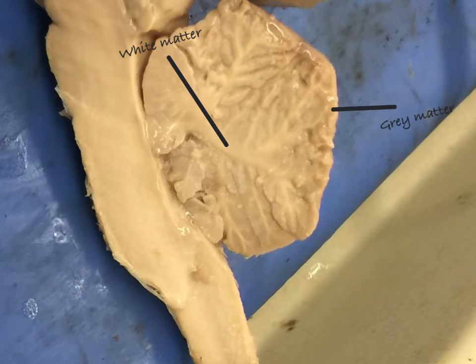Alright, so gray matter gets its color from the cell bodies within, or the somata of neurons, while the white matter gets its color from the myelinated axons. Myelin is a fatty white substance that surrounds the axon of some nerve cells, forming an electrically insulating layer. They carry electrical impulses from one neuron to the next one.